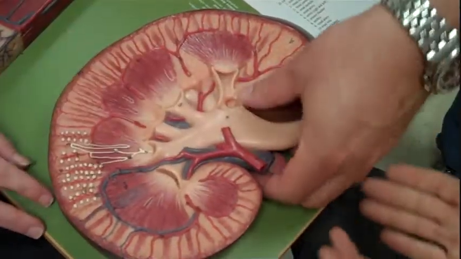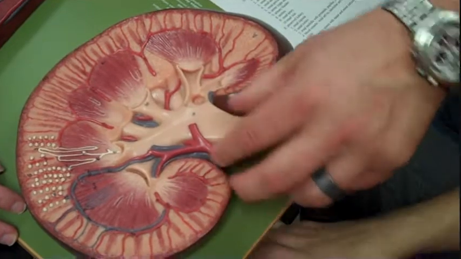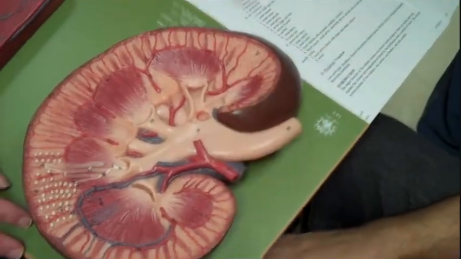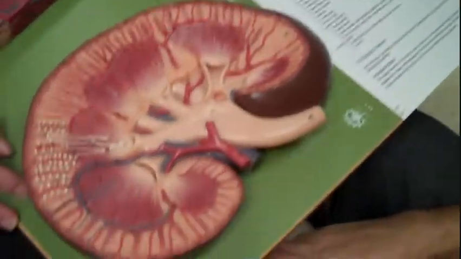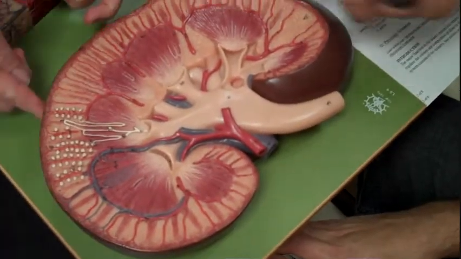This is where the veins and arteries go out, into just this area. Right, everything goes into the hilus. Renal hilus. Okay. Renal capsule. It's just this.